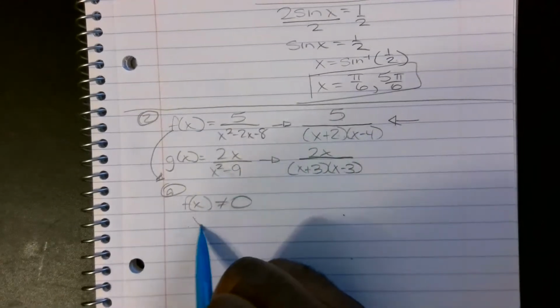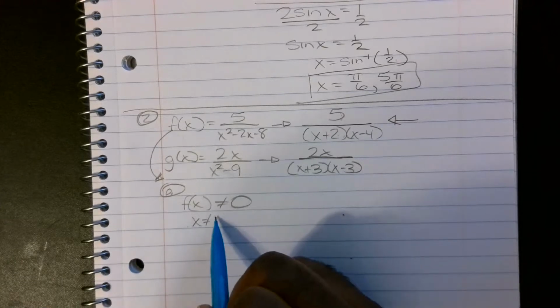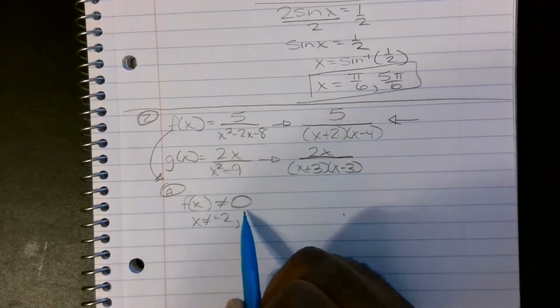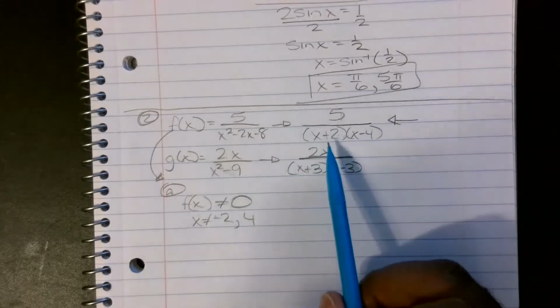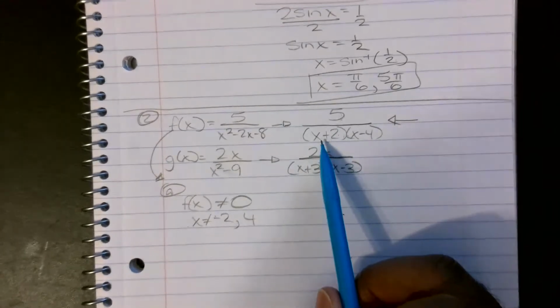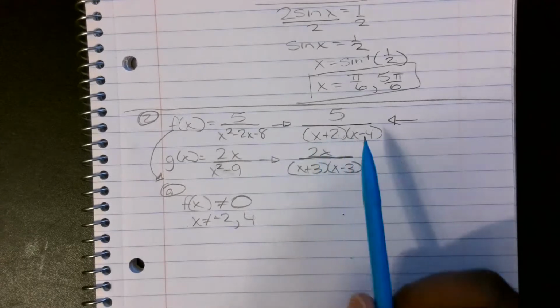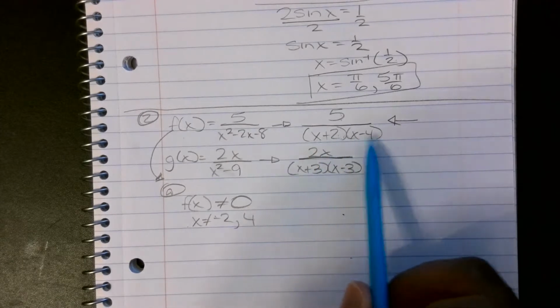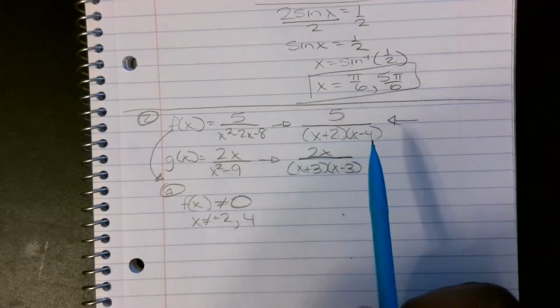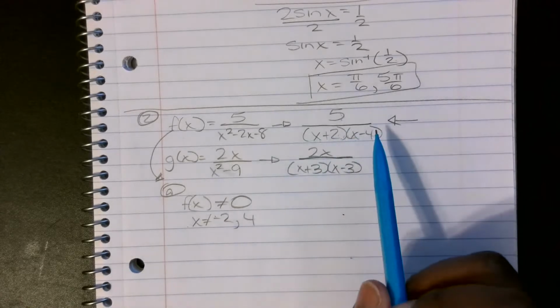In this case, x is not equal to negative 2, and x is not equal to positive 4, because x plus 2 with negative 2 makes this factor 0. 4 makes this factor 0. So it can't be either one of those.